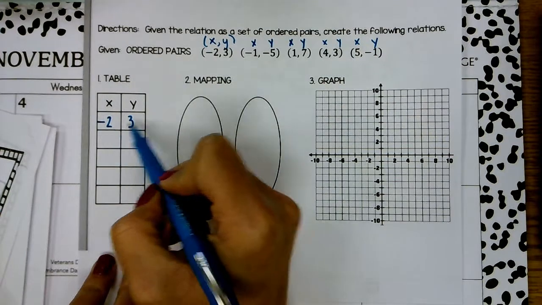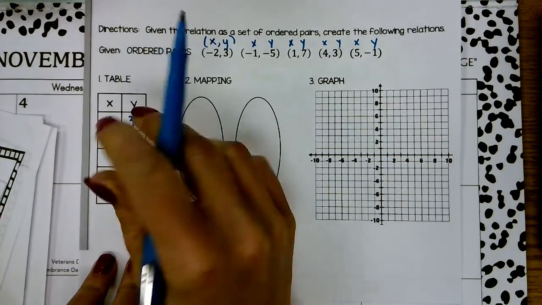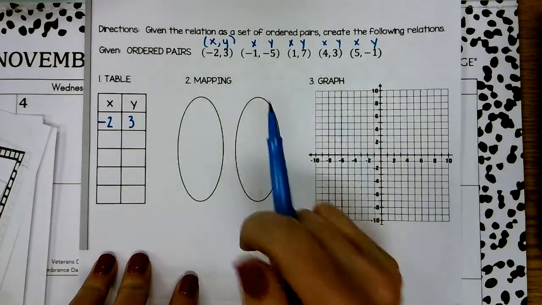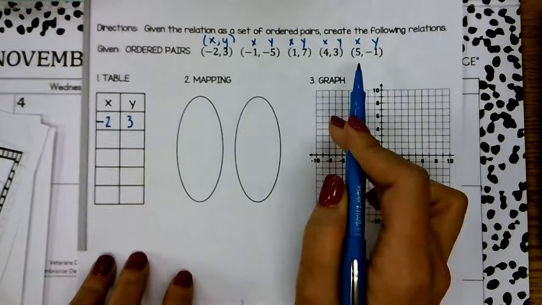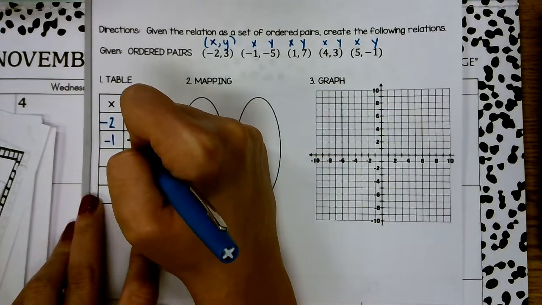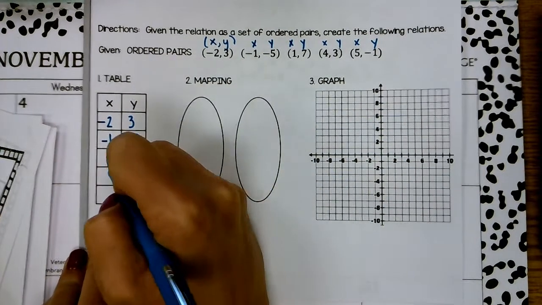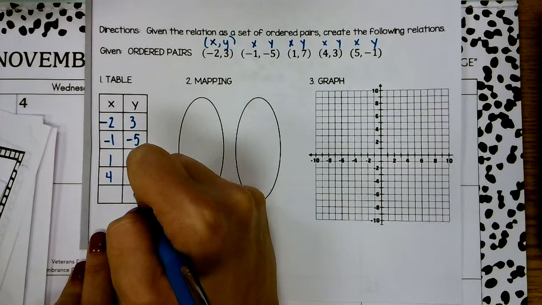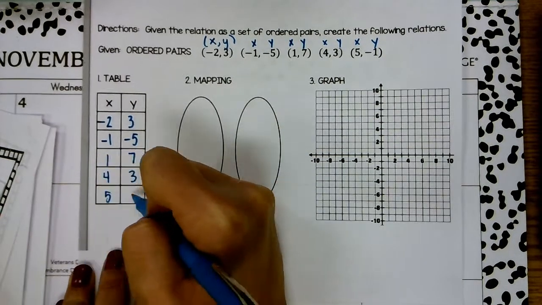They have to be across from each other to show that (-2, 3) is an ordered pair. It is a point that we're talking about. Then you're going to do the same thing for all of the rest of your ordered pairs. So you have -1, -5, 1, 7, 4, 3, and 5, -1.